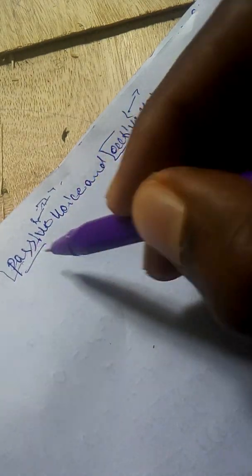Let me start with the introductory part: the passive voice and the active voice. What do passive voice and active voice mean? Active voice means the action that requires the doer of the action. The passive voice does not need the doer of the action so much as it prefers the receiver of the action. When we talk about the active voice, it necessarily needs the doer of the action, but passive voice only has receivers of the action.